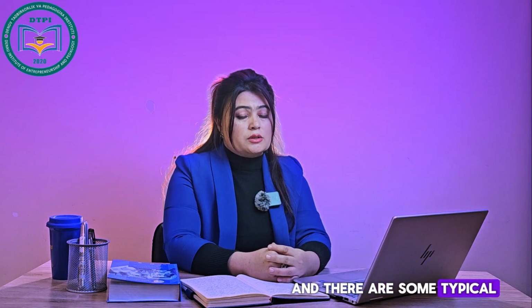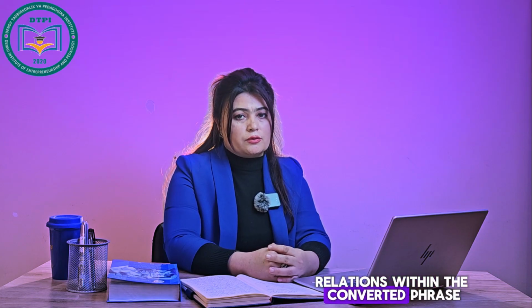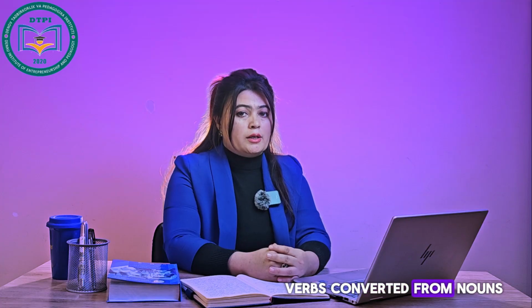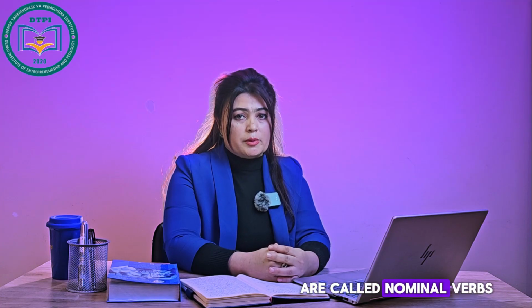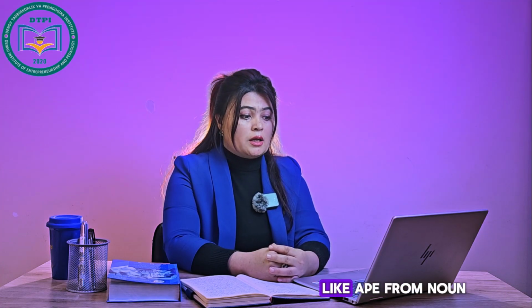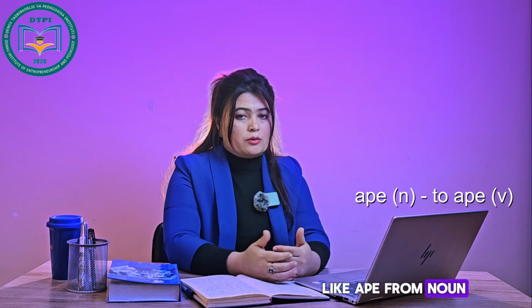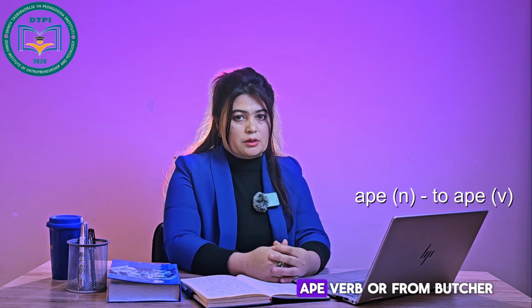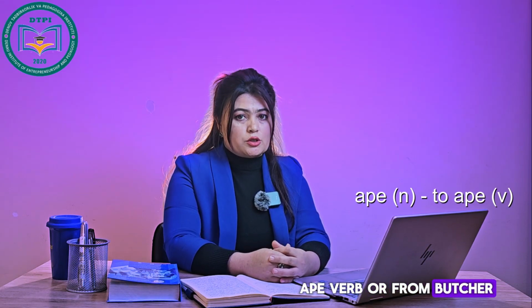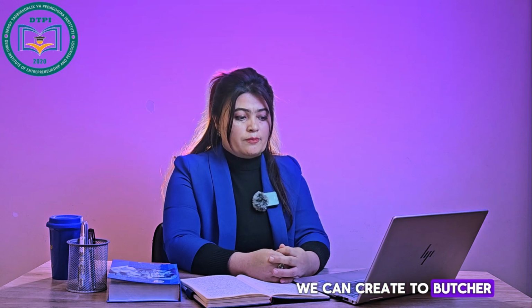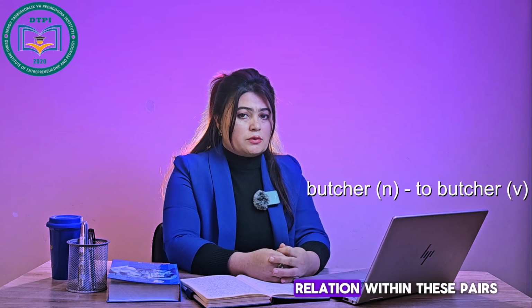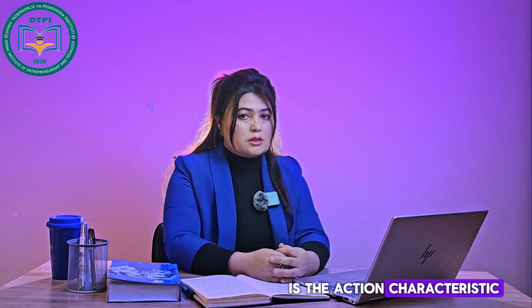There are some typical relations within the converted pair. For example, verbs converted from nouns are called denominal verbs, like ape. From the noun we can create the verb to ape, or from butcher we can create to butcher. And the typical semantic relation within these pairs is the action characteristic of the object.